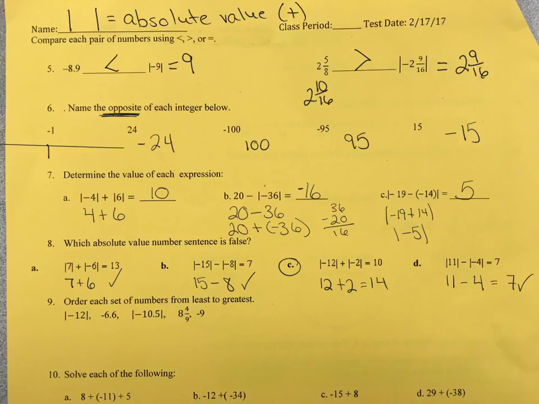On number 9, we're ordering from least to greatest, but remember, take your absolute values first. So negative 12 is actually 12, and negative 10.5 is actually a positive 10.5. And remember, they have to have the lines around them for you to take absolute value. So least to greatest, so we're needing to look for the biggest negative first. So negative 9 is the biggest negative, so that would be our least number.